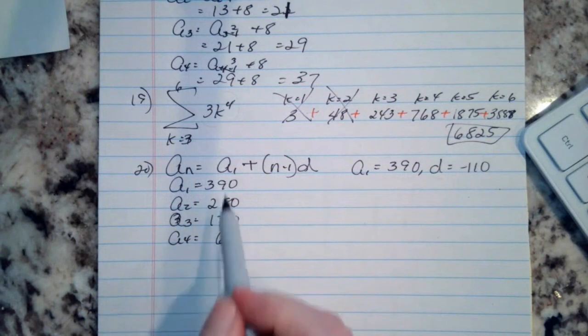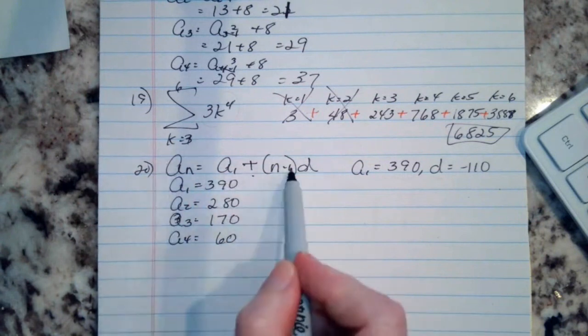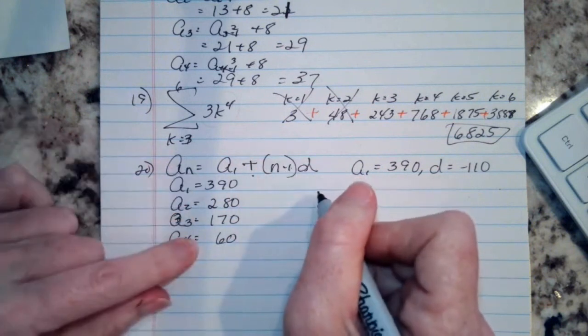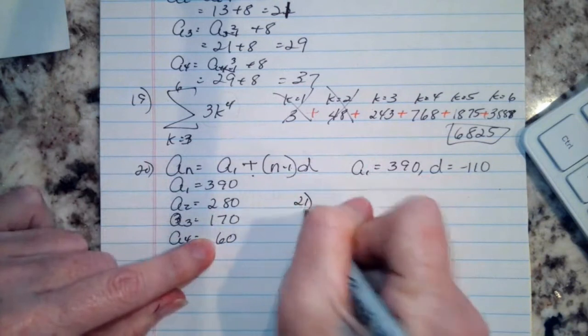So I will not check your work. You don't have to plug it into here. So on this particular one, you would not have to show the formula. I will not check your work here. I'm just looking for the series of numbers.